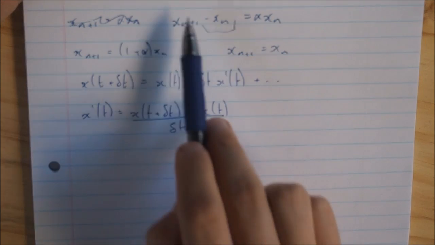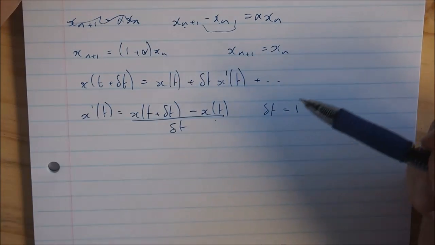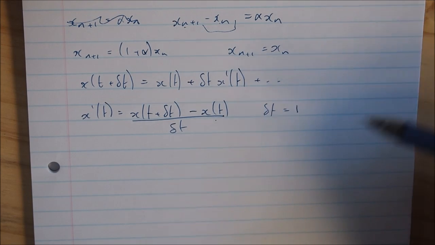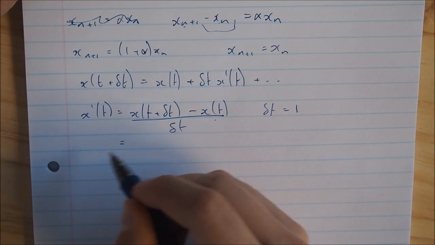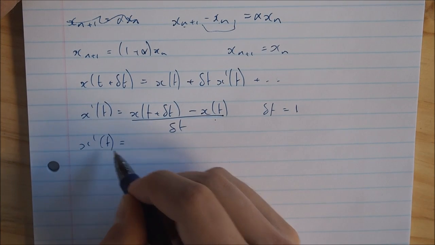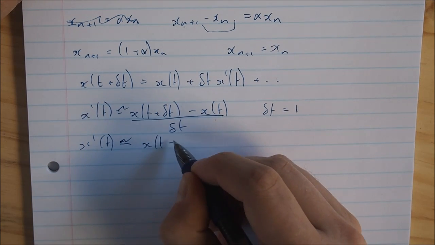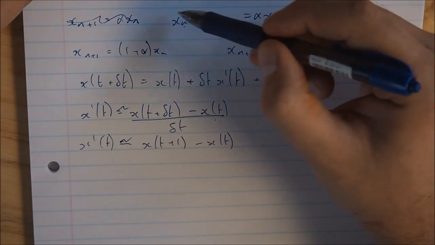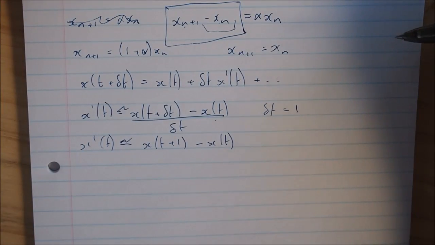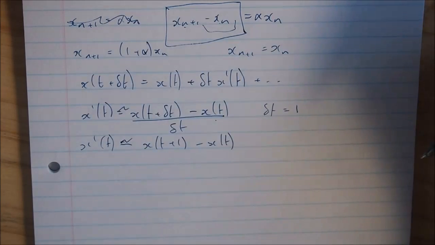And this difference here is very similar to this difference. So if we take delta t to be 1, so our time interval to be 1, so 1 day or 1 hour or 1 month, we can say that x prime t is approximately equal to x at t plus 1 minus x at t divided by 1. So this xn plus 1 minus xn is really approximating the differential that we saw. So it's a discretization of the differential operator.